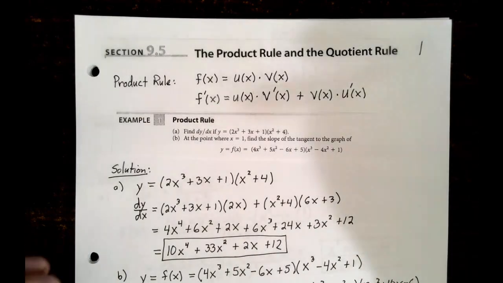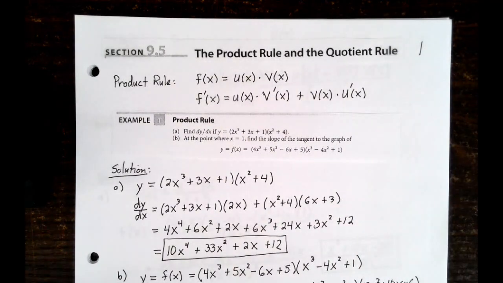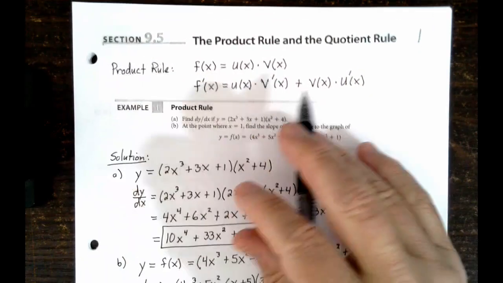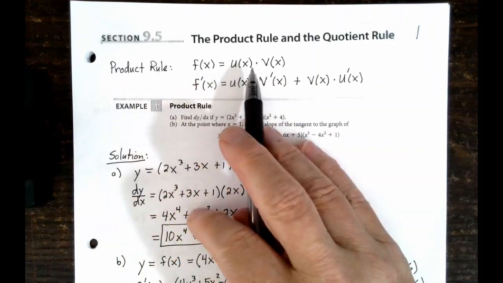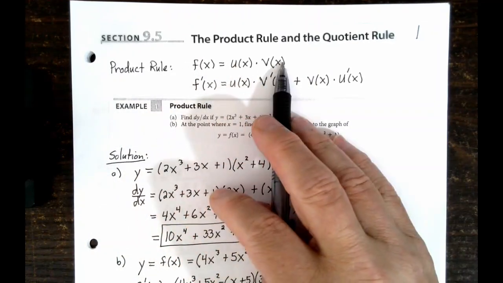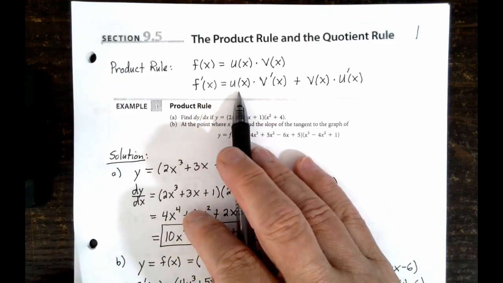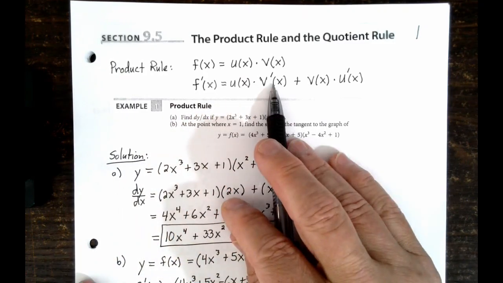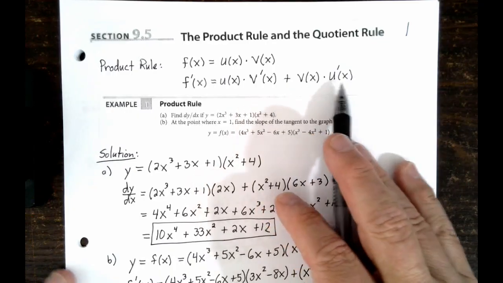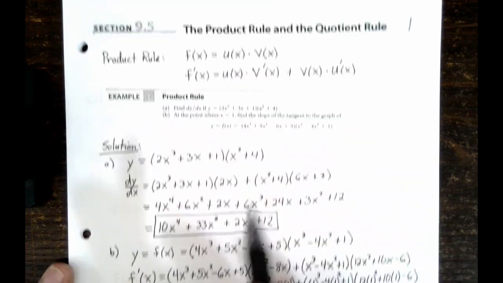All right, this is section 9.5 where we talk about two more rules dealing with derivatives. And the first one is the product rule. So if you've got a function that's a product of two functions, u and v, the derivative of the function is the first function times the derivative of the second, plus the second function times the derivative of the first.